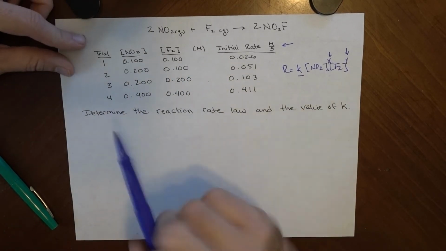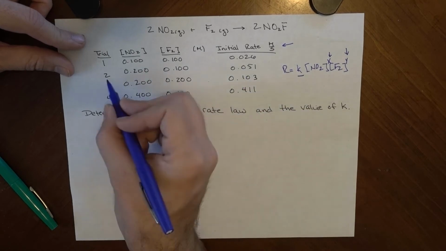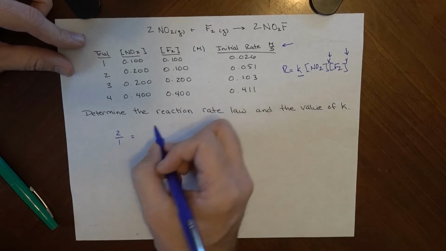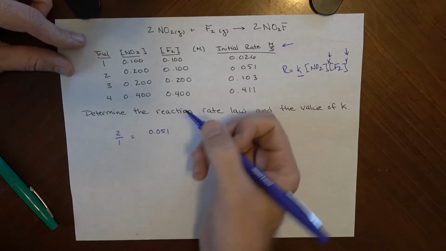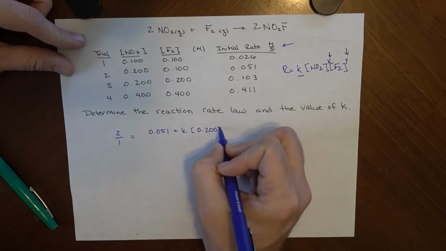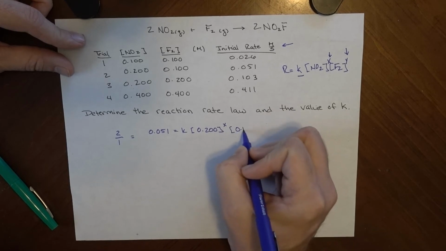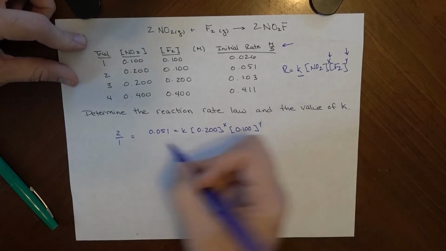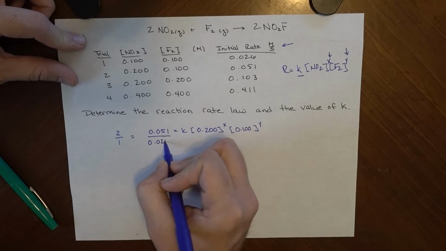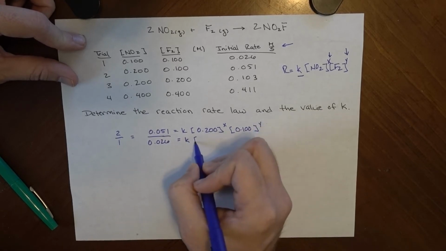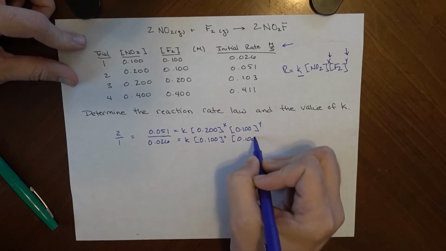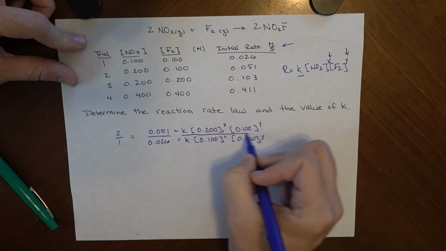So here's what I'm going to do. I'm going to pick trial 2 first. So trial 2, I'm going to divide that by trial 1. So what that means is my rate of 0.051 is equal to some constant K times 0.2 raised to some variable times 0.1 raised to some variable. And I'm going to divide that by trial 1, which is 0.026. That's equal to some constant K, and it's 0.100 raised to the X and 0.100 raised to the Y. And I'm going to divide one by the other.